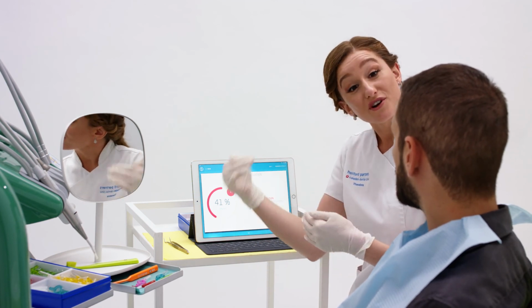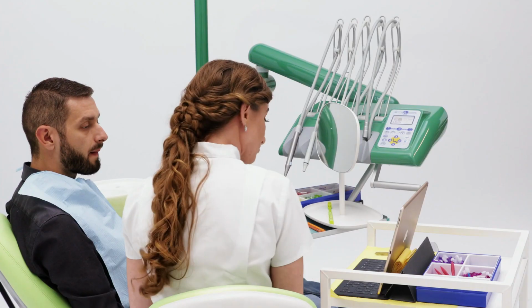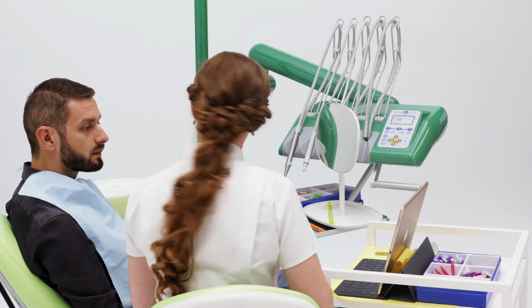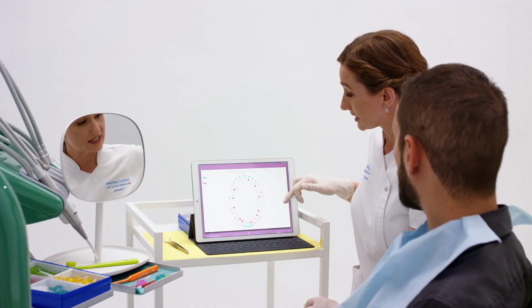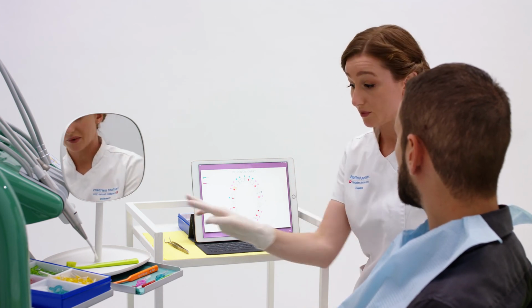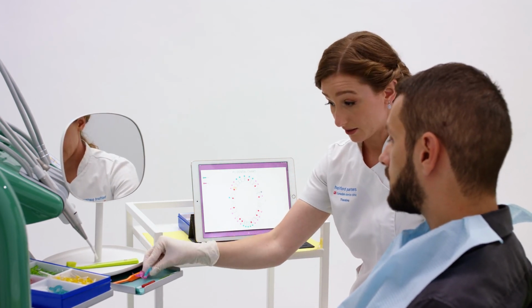I then show Edward where we would view his past and present Bob scores. His full mouth map is also viewable to take a final review and remind him that this is the image he can use at home to support him in using his interdental aids.